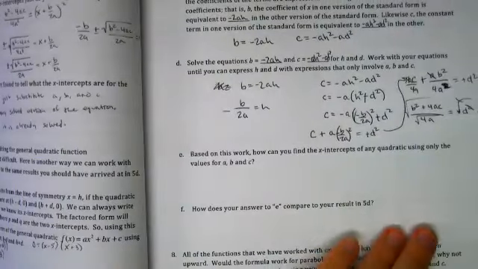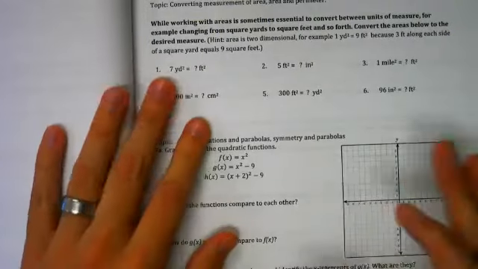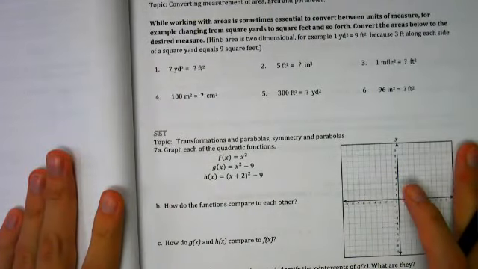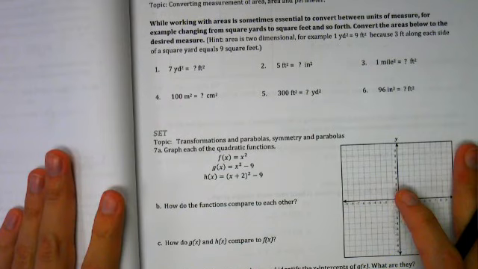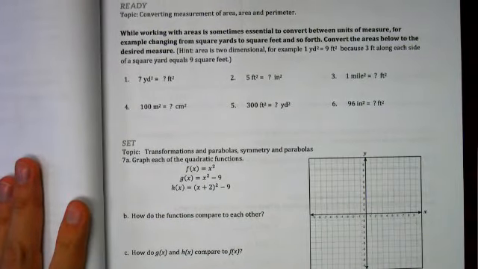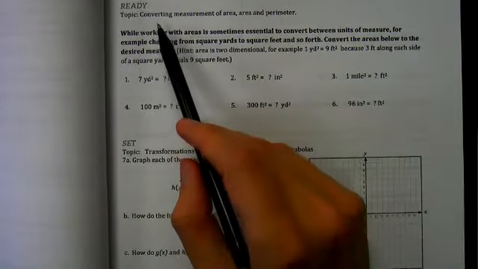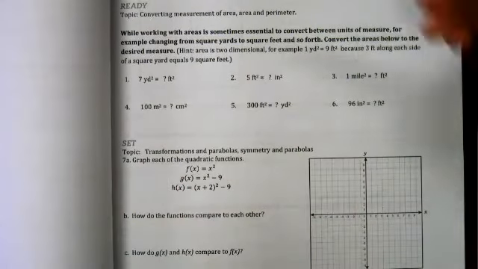It's important that you understand the quadratic formula, right? So make sure that you understand the quadratic formula. Make sure you understand where it comes from, how it was created. And if you don't understand it, ask your teacher. Please, please, please make sure you understand it. Okay, let's do some ready, set, goes, and then we'll be done.